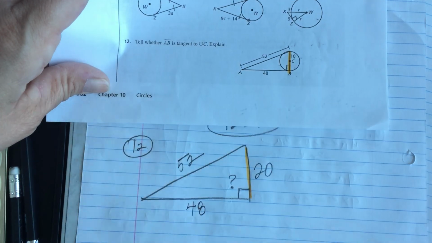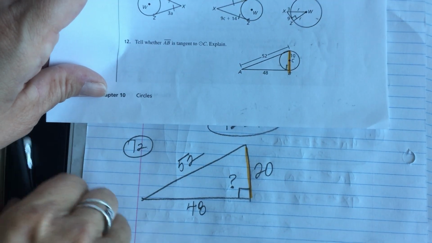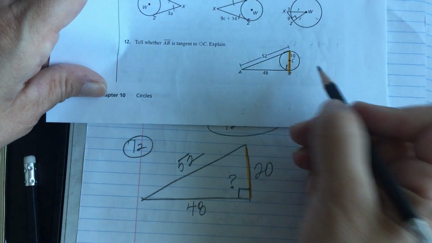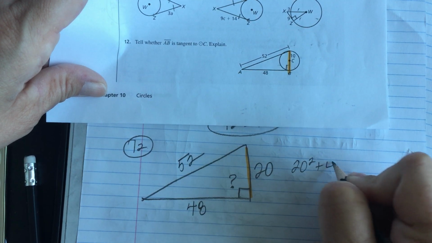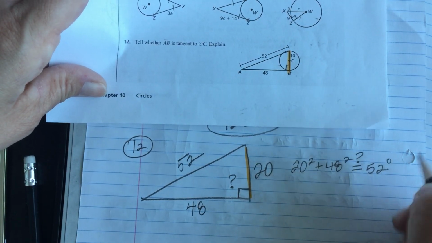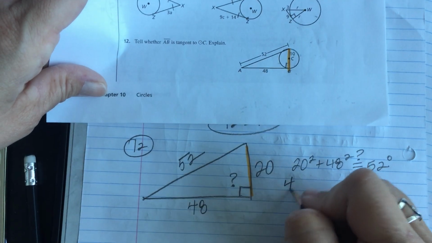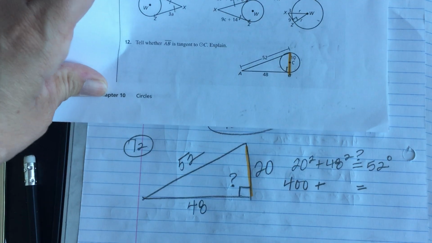20. And then again, to prove if this is a point of tangency, does this make a right angle? Because if it does, then B is a point of tangency. So is 20 squared plus 48 squared equal to 52 squared? 20 squared is 400. Somebody give me the 48 squared or the 52 squared.